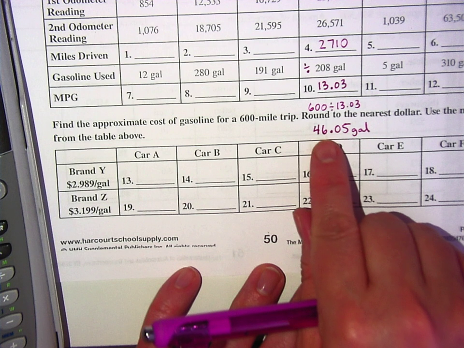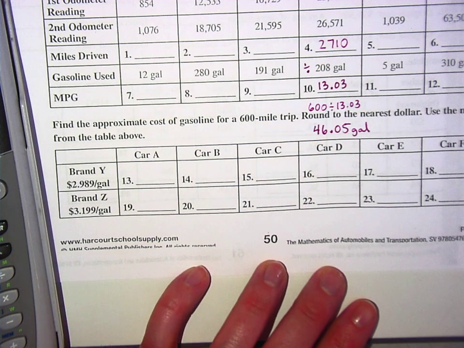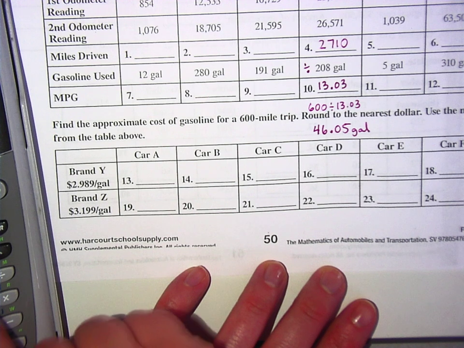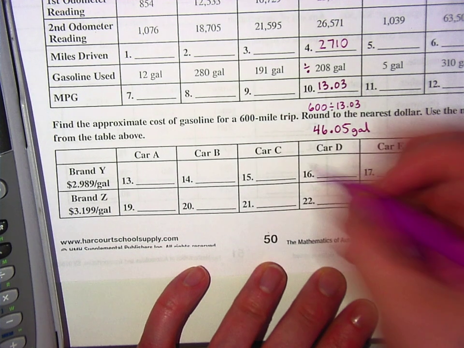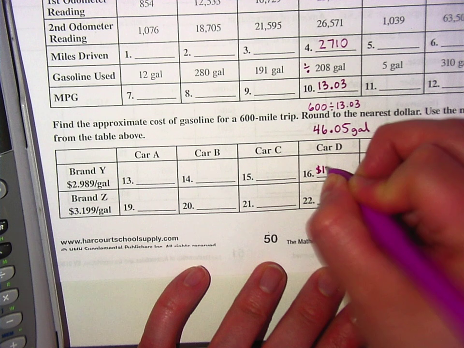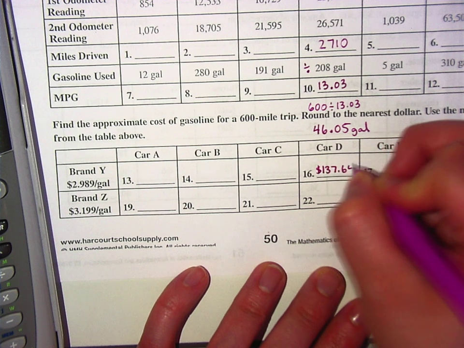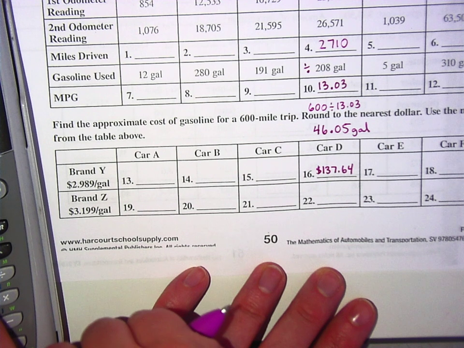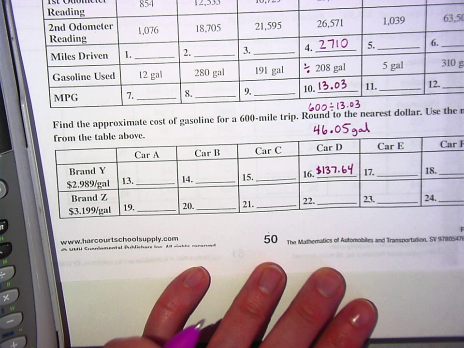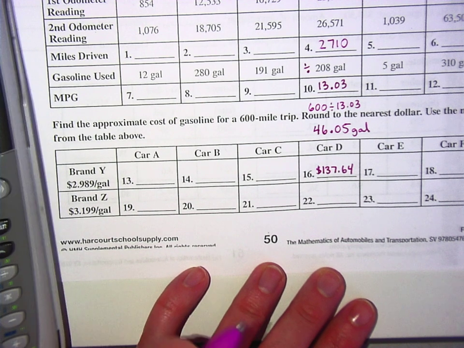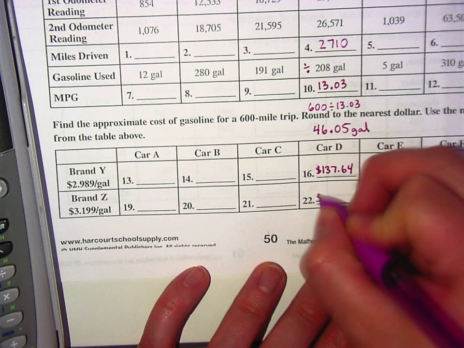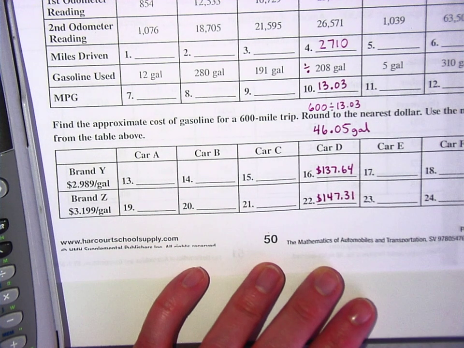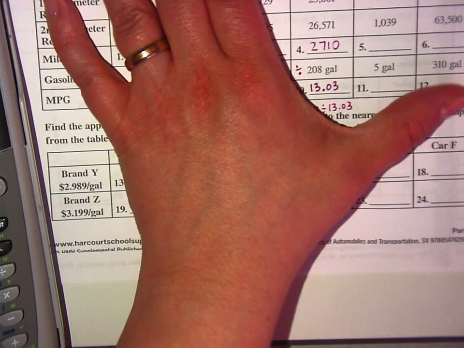And now I'm going to do what Kate said, where I'm going to take that 46.05 and multiply it by 2.989, and 3.199. Got $147.31. You guys get the same thing I did?